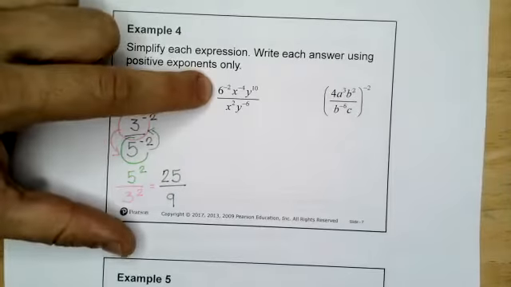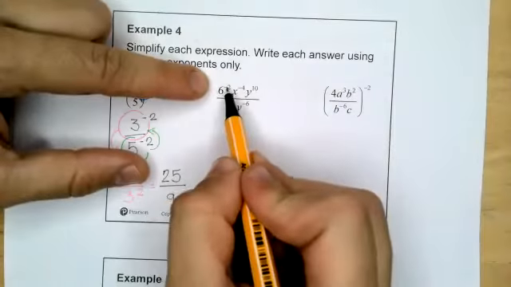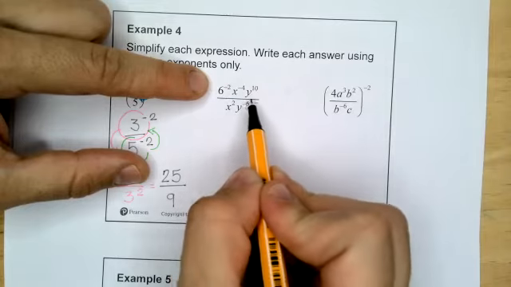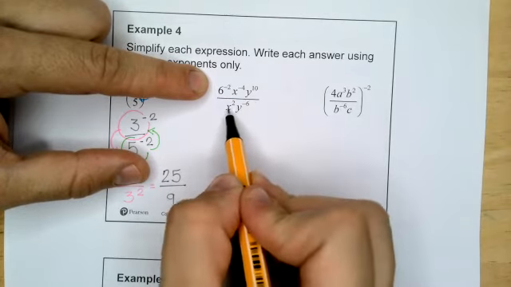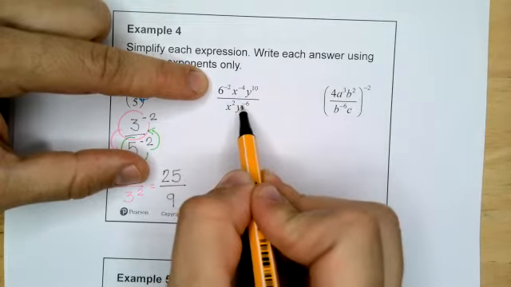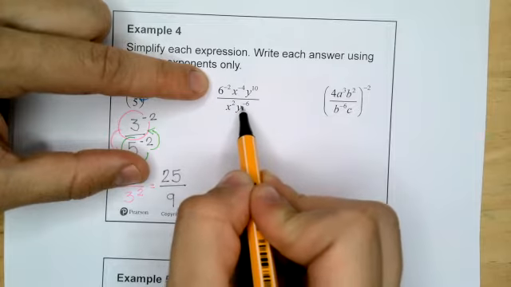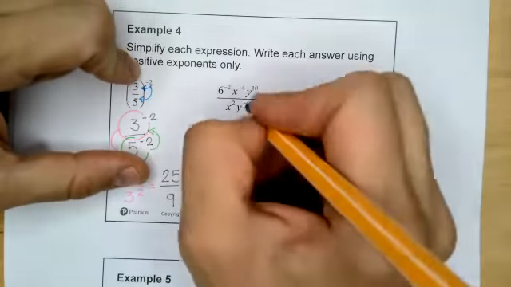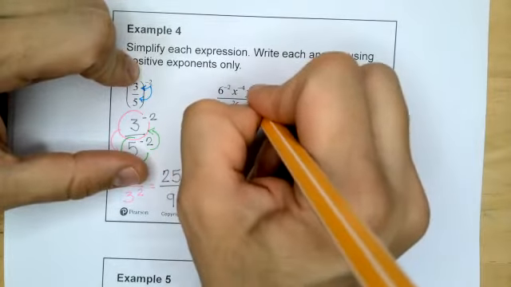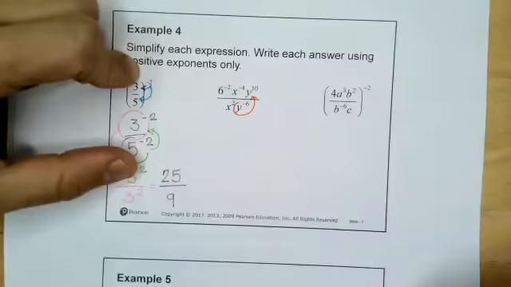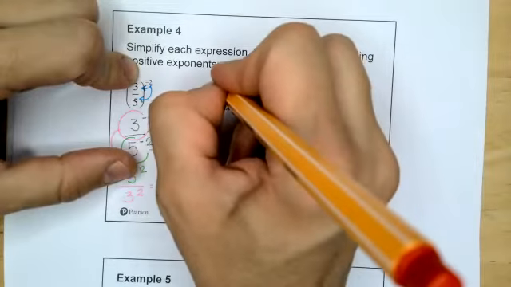Same thing we did on step 2 of this one, we're going to do for the first step of this one. This is just 6 to the power of -2 times x to the power of -4 times y to the power of 10 over y to the power of 2 times x to the power of 2 times y to the power of -6. So I'm just going to take all my bases that have negative exponents and move them. That's all we're doing here.